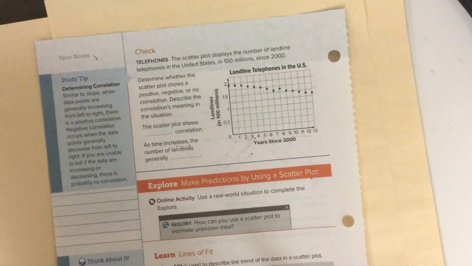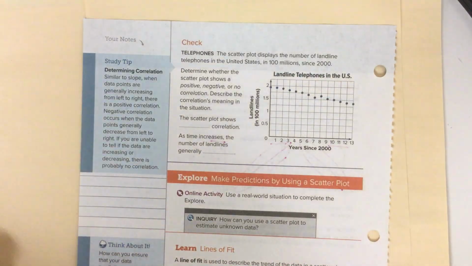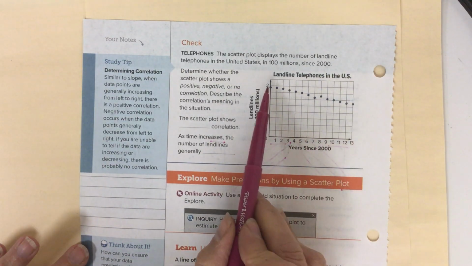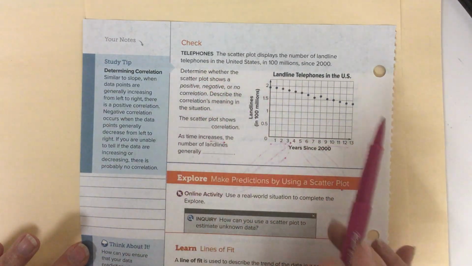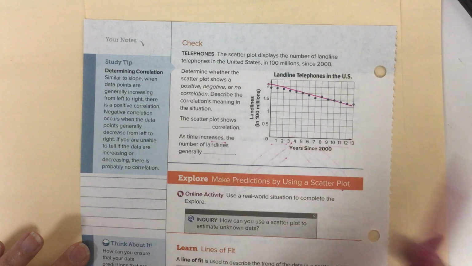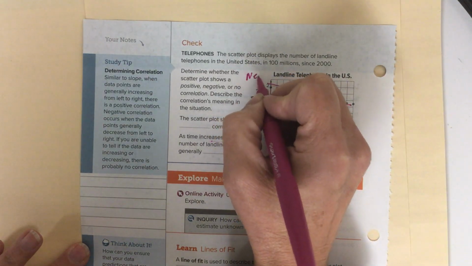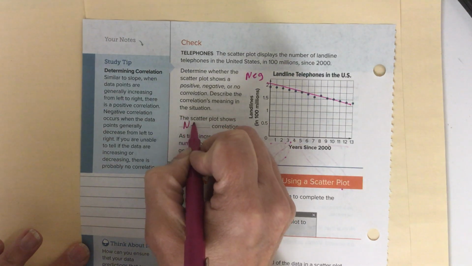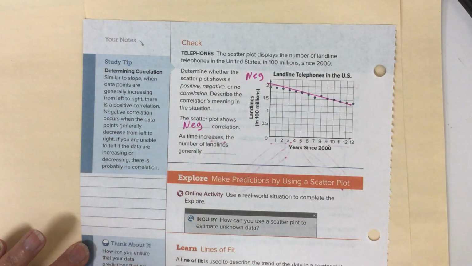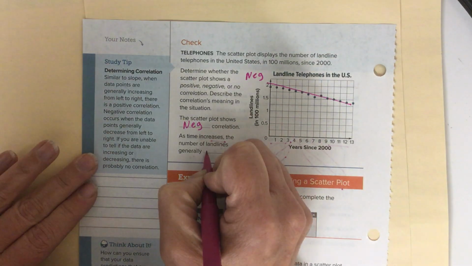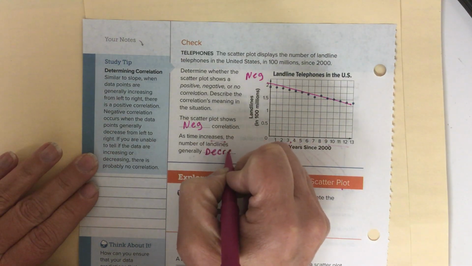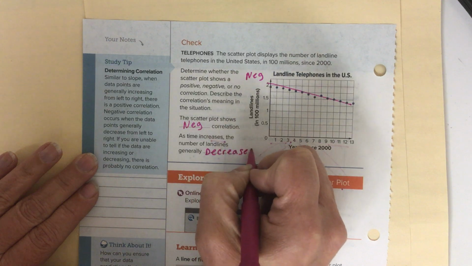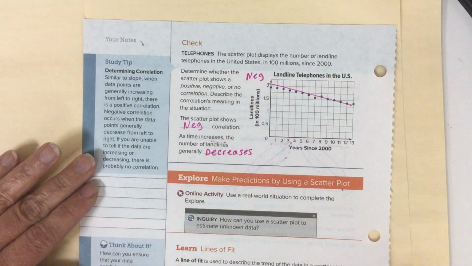Okay, so if you had one like this, it would say, what is the correlation? Well, this is definitely going downhill. So that means there would be a negative correlation. Actually, they want us to put it in there. So a negative correlation. As time increases, the number of landlines generally decreases. Okay, so that's how you would do that.